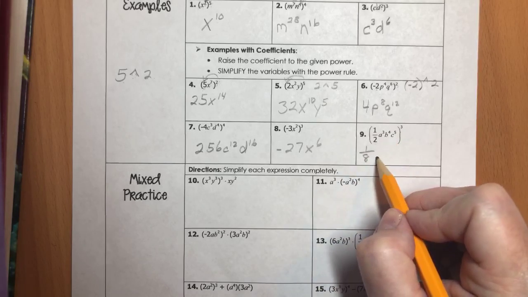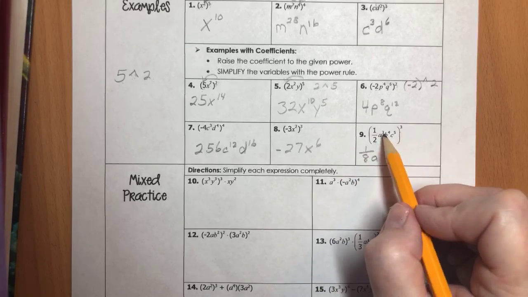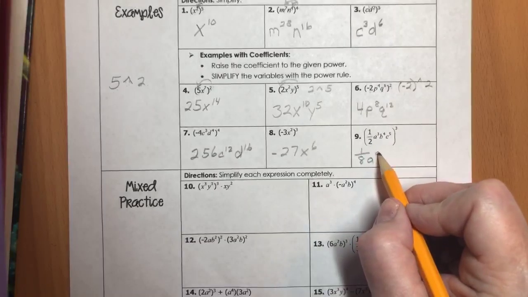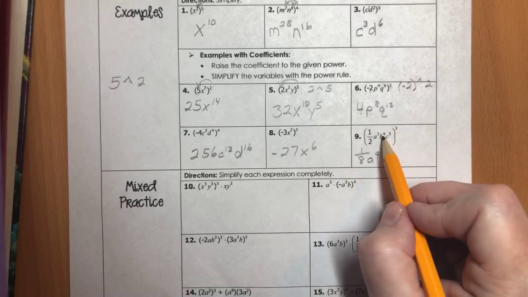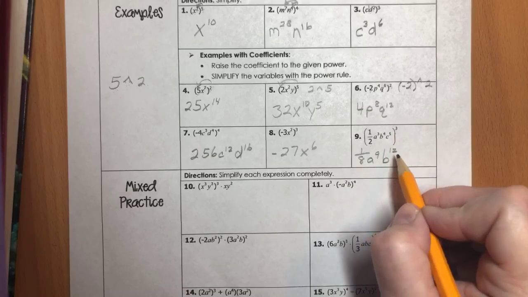And then put your a down, and then 3 times 3 is 9. Let's put our b down. Make that look like a 9. 4 times 3 should be 12.